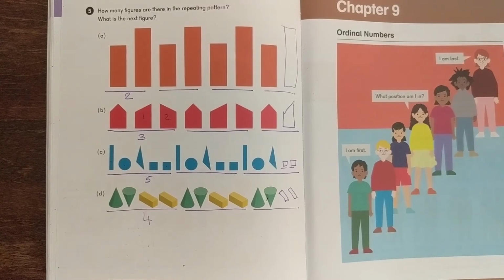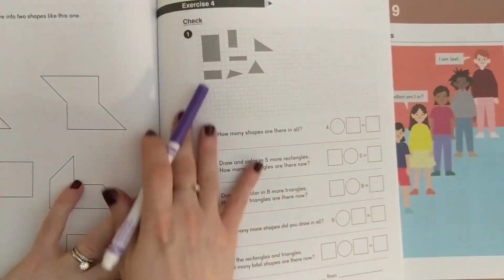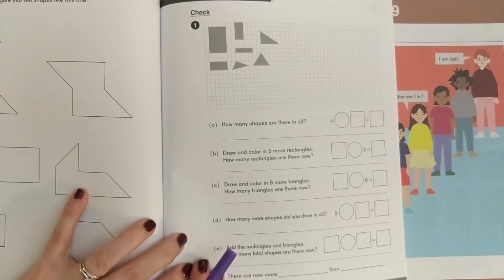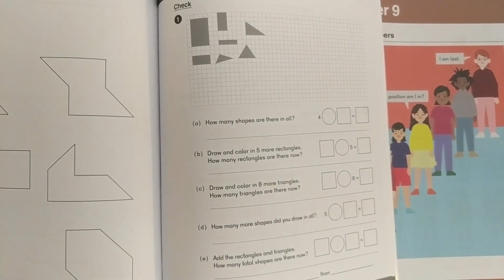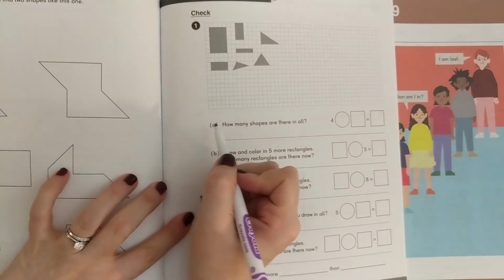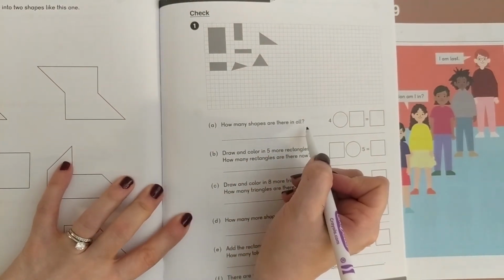Now we are ready to take a look at our, you guessed it, workbooks. Let's open to the last exercise of chapter 8. And we're going to open to exercise 4. Now, exercise 4 is a little unique. It looks a little bit different than what we've done before in the past. You're going to really read carefully and follow along in the instructions.